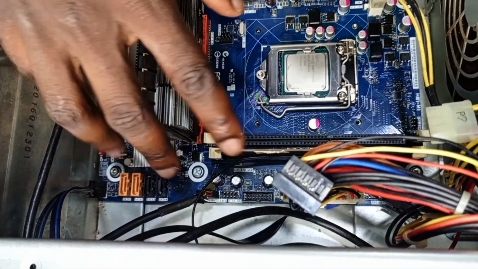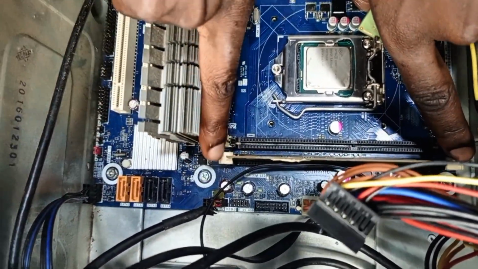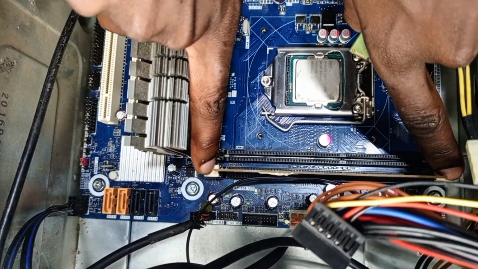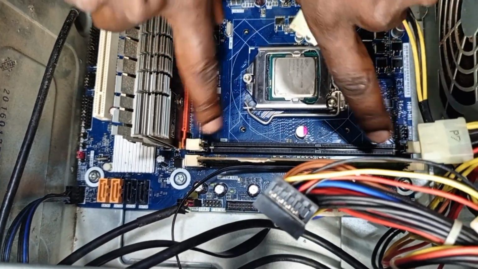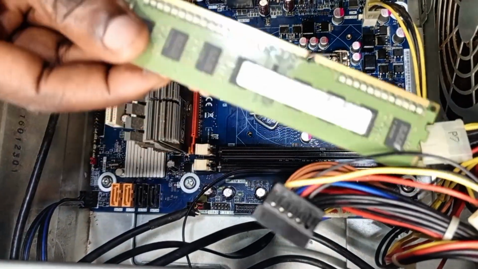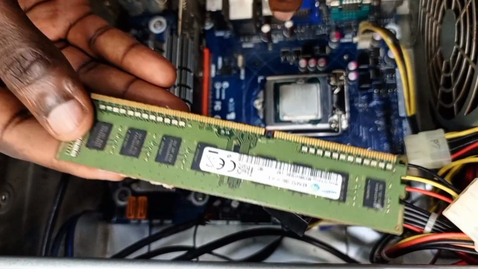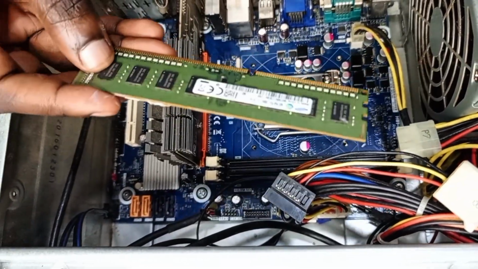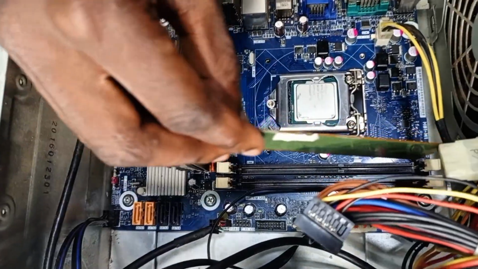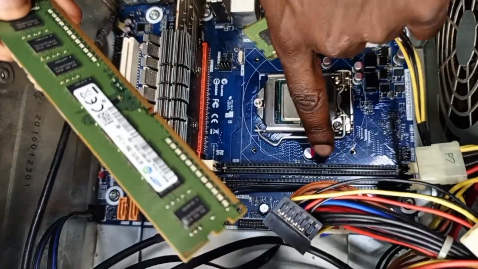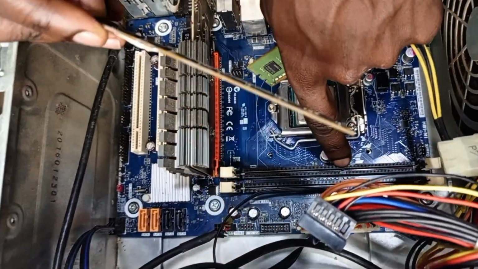So I can also remove this other one. I press on both ends of the white part like that. When you push it, it comes out automatically. So you can see. And when it comes to returning it, we'll just align this notch with this part. There's a notch somewhere there, here.